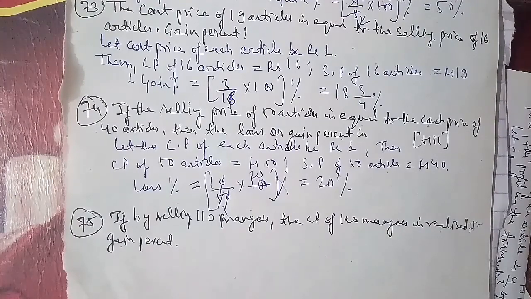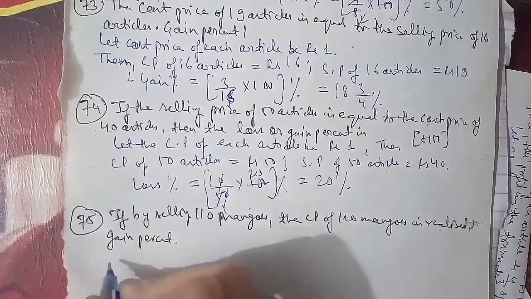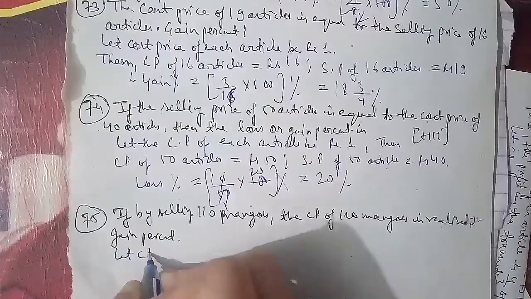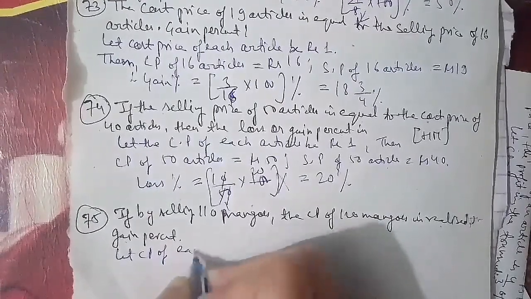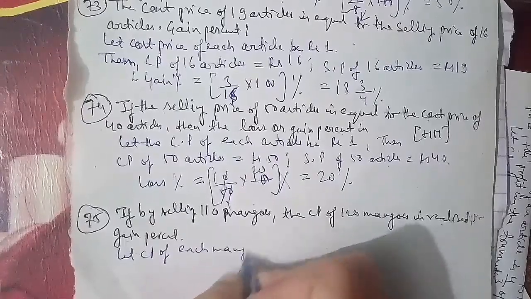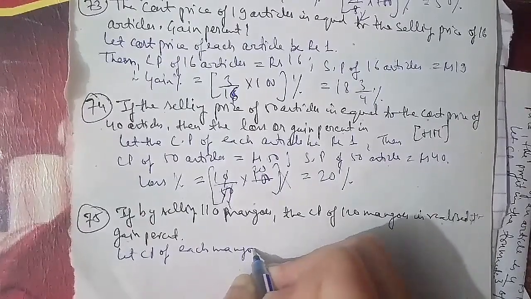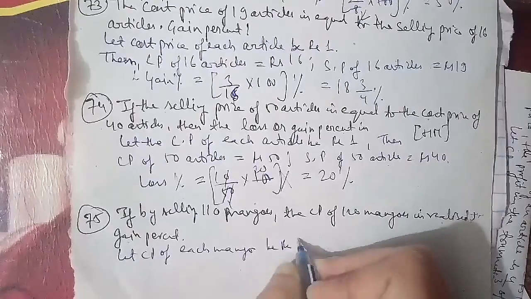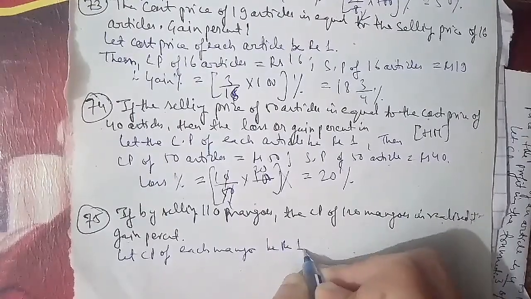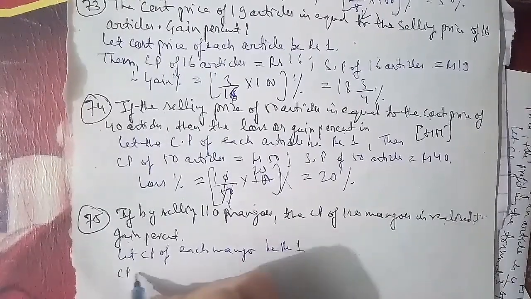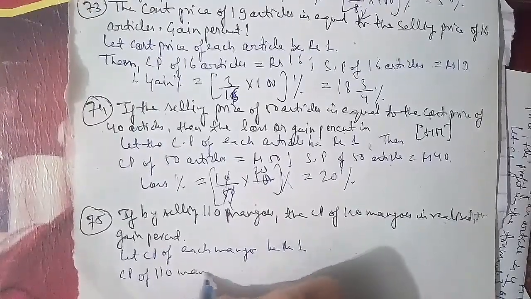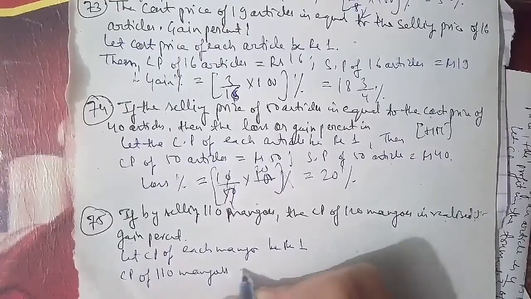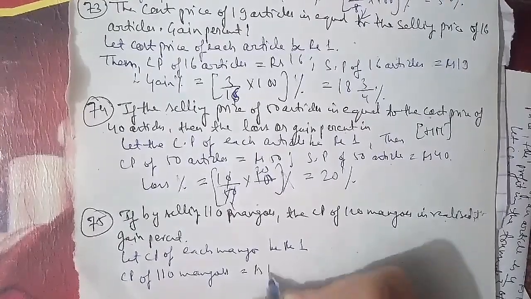So let the cost price of each mango be rupees 1. CP of 110 mangoes is equal to rupees 110.